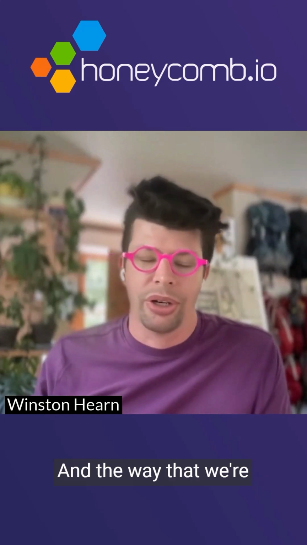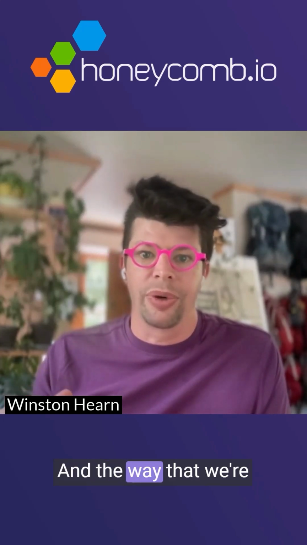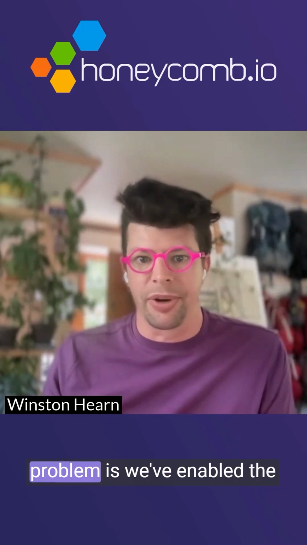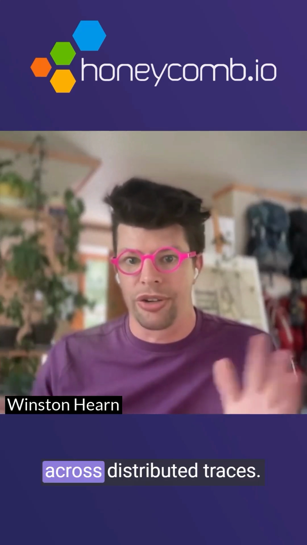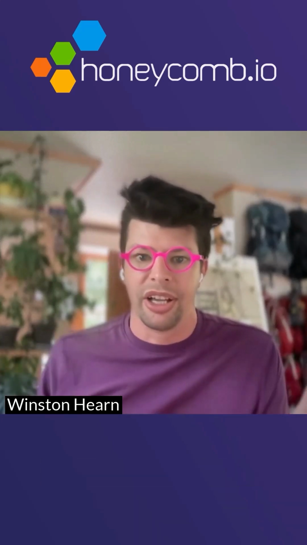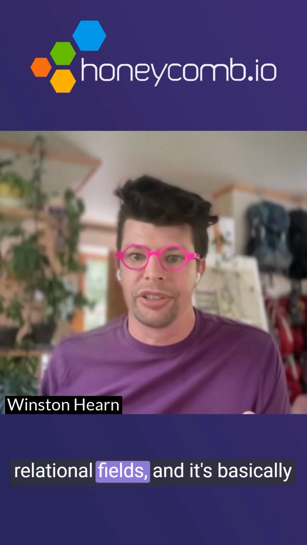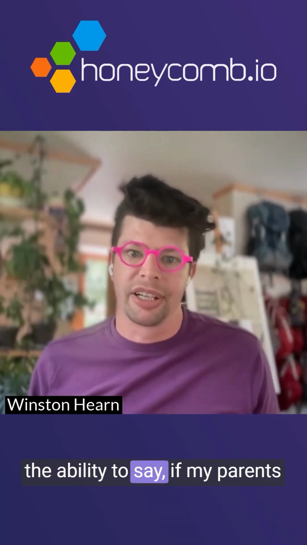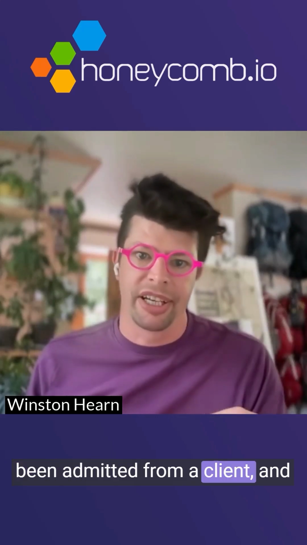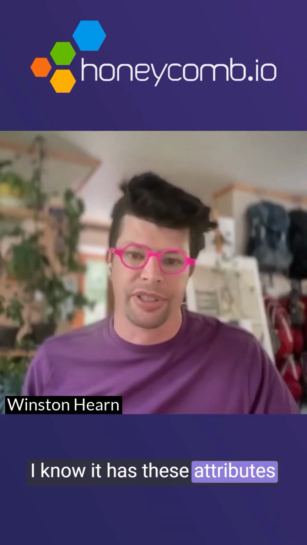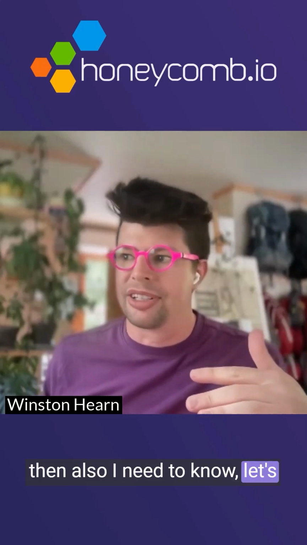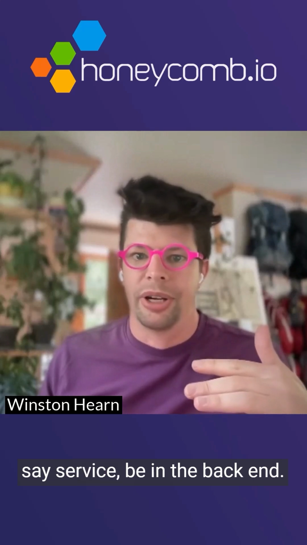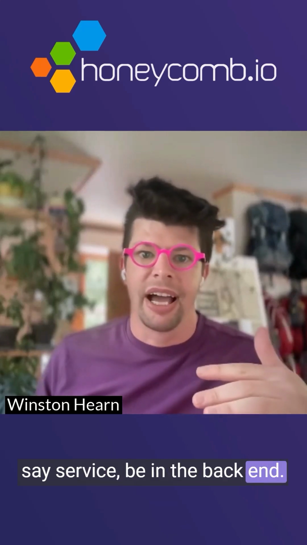And so the way that we've addressed this problem is we've enabled the ability to query and search across distributed traces. In Honeycomb, it's called relational fields. And it's basically the ability to say, if my parent span emitted from a client has these attributes that I want to query on, but then also I need to know, let's say service B in the back end had an error.